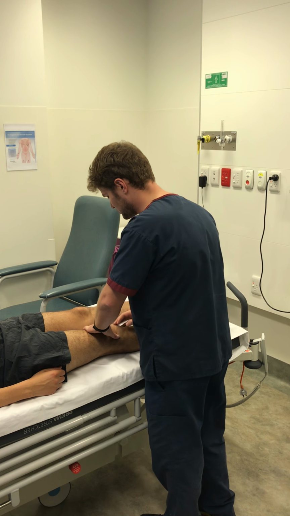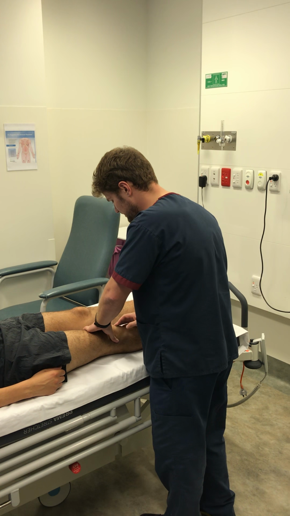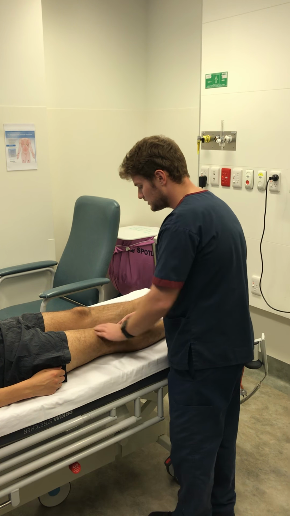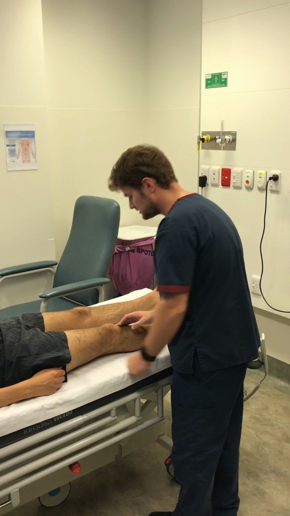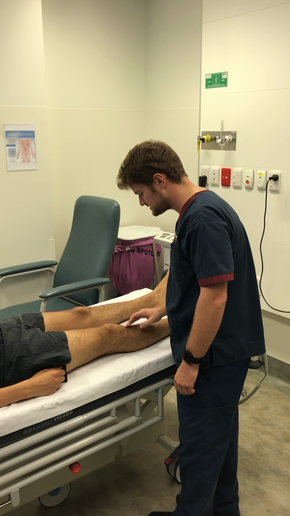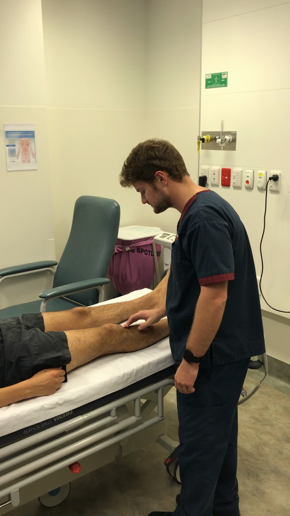When we get to the distal pole, we can push superiorly to get a better feel of the distal pole, which may be tender in patella tendonitis or jumper's knee. Then feeling along the patella tendon into the tibial tubercle, which may be tender in Osgood-Schlatter's disease.